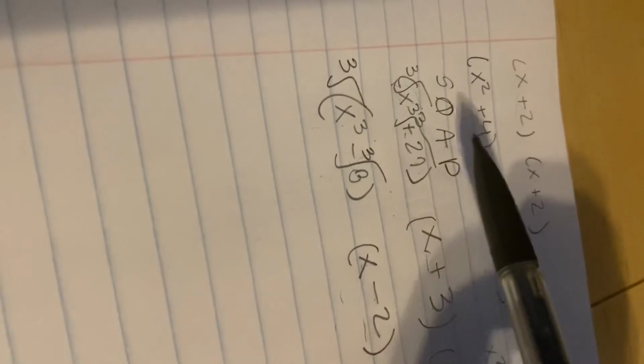So x squared, x cubed, same. 2 times 4, 8. Opposite, combine the terms. Always positive, always positive. And there you go. That's difference of squares and difference of cubes.